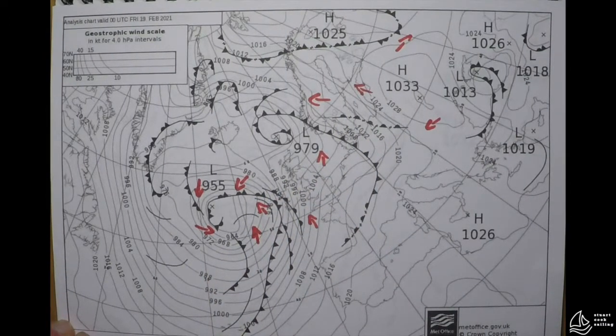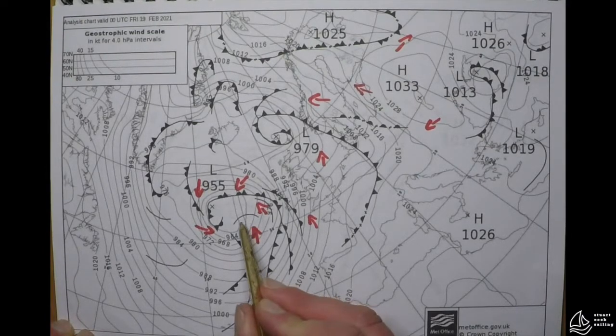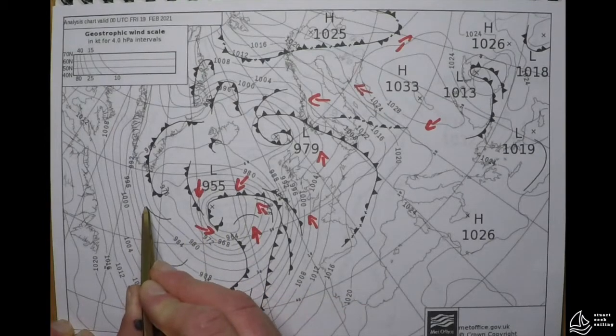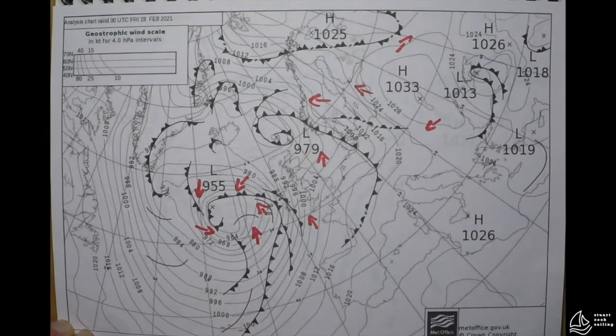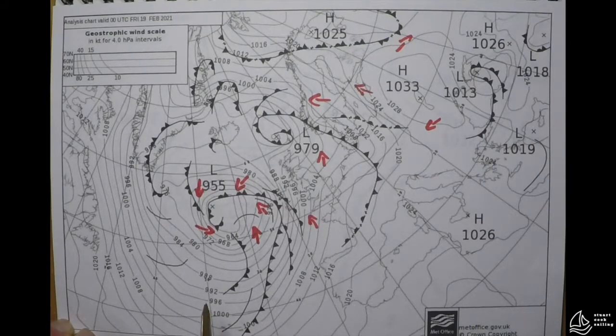The other lines that we can get on the chart are pressure troughs. So we've got one here, one round here, one round here. And the pressure trough is basically an area of very unstable atmospheric pressure, and a very big drop in upper atmospheric pressure.